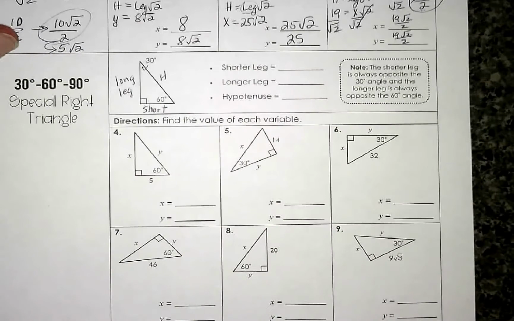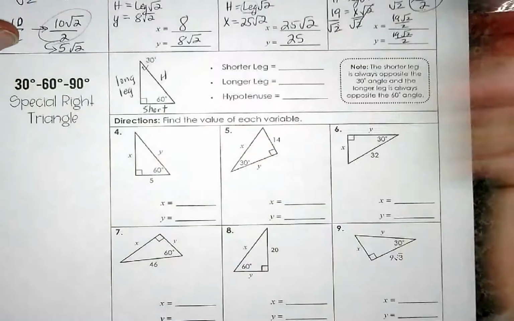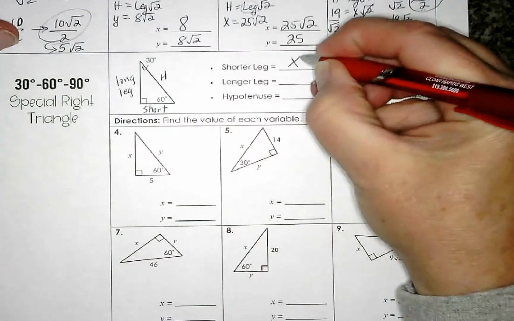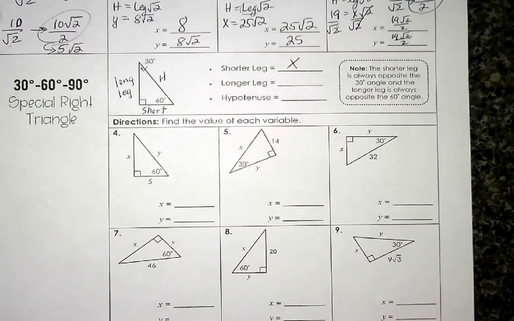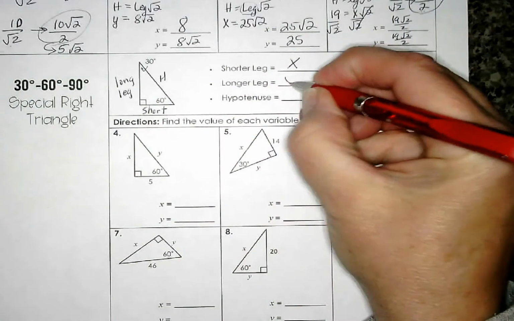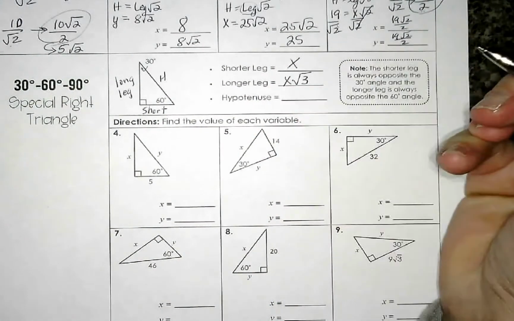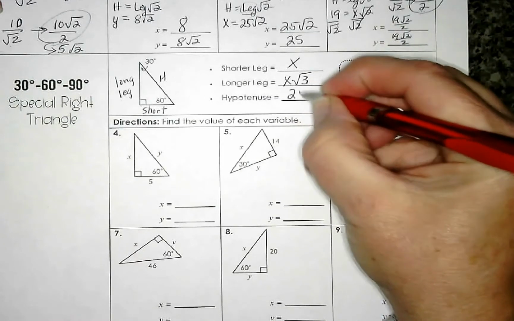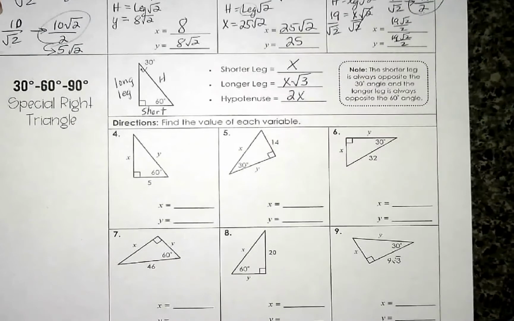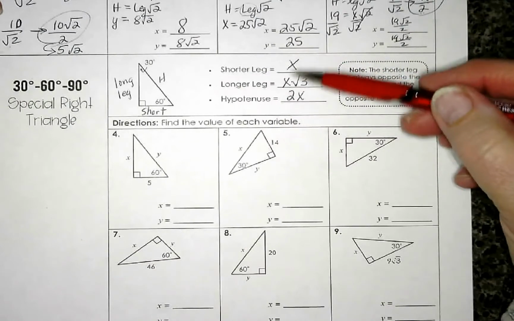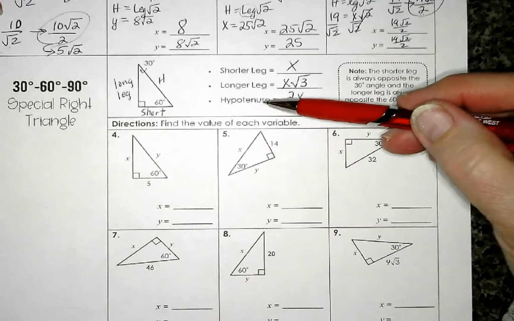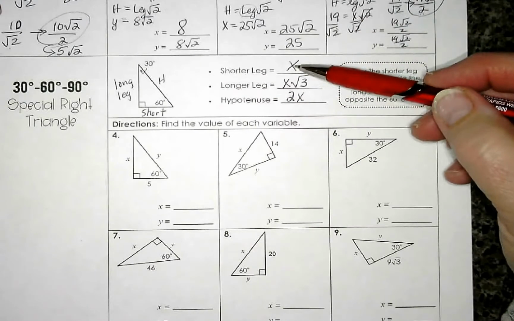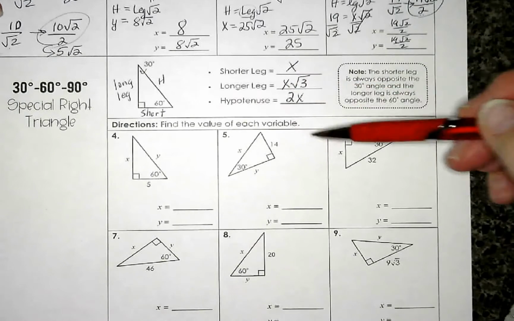Okay, so here's the relationships between these. So the shorter leg is always going to be indicated by x, or that value. The longer leg is going to be that short leg times the square root of 3. And the hypotenuse is always going to be twice the shorter leg, or 2 times that short leg. So there's the relationship between the shorter leg, the longer leg, and hypotenuse. If you have the shorter leg, then it's real easy to find the other two.